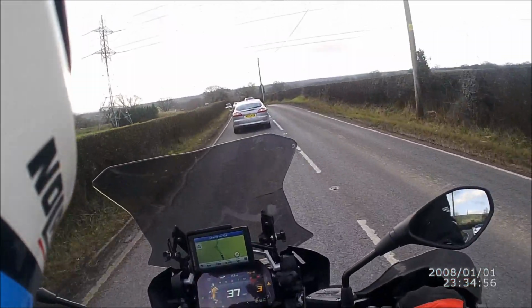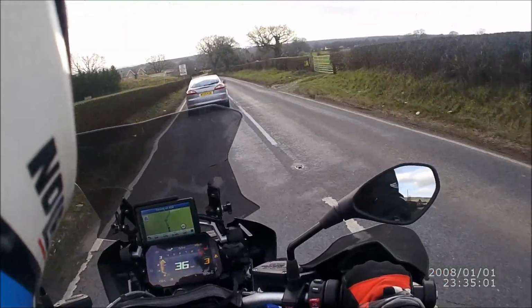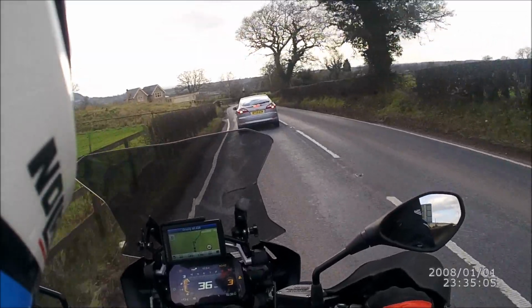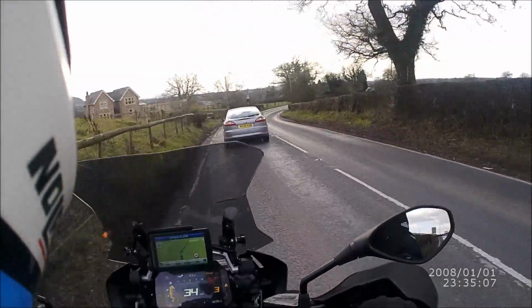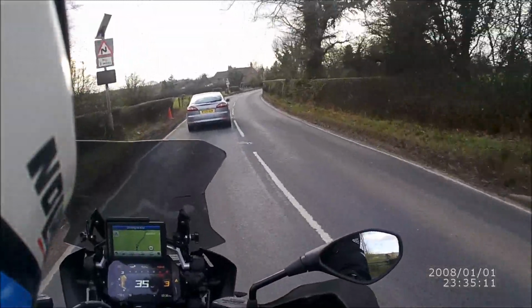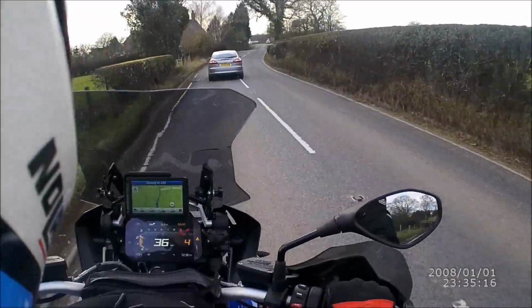As the road goes round to the left. Having gone left, goes right. So I'm going to nudge slightly in towards position 2. Noticing the vehicle ahead is braking for the majority of the bends. We are in a 50 mile an hour zone and we're travelling at 35 miles an hour.